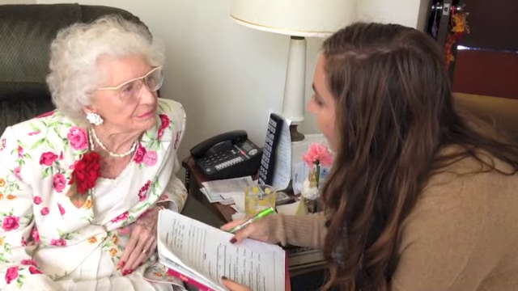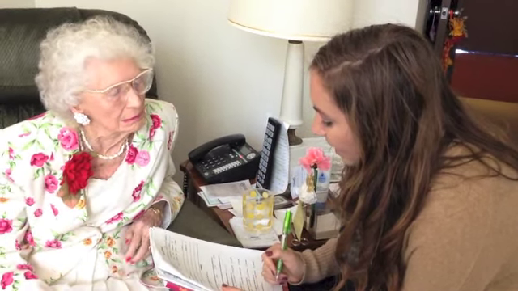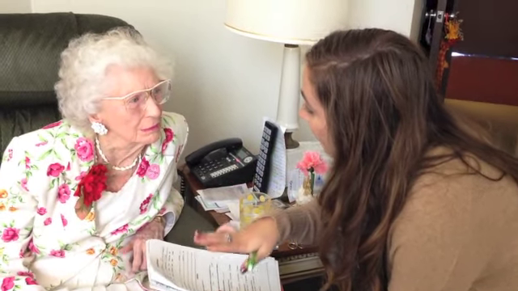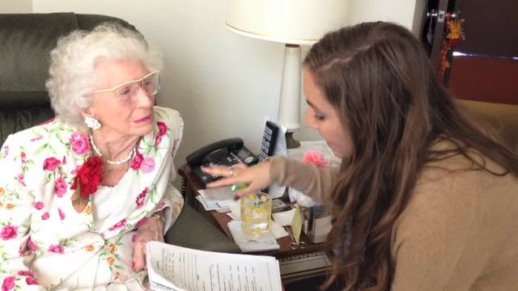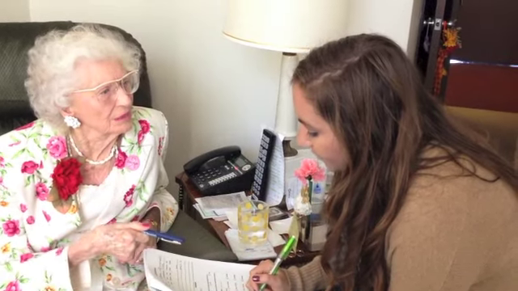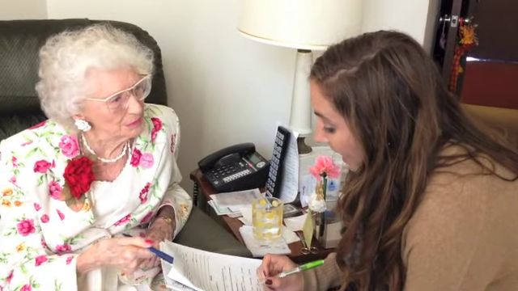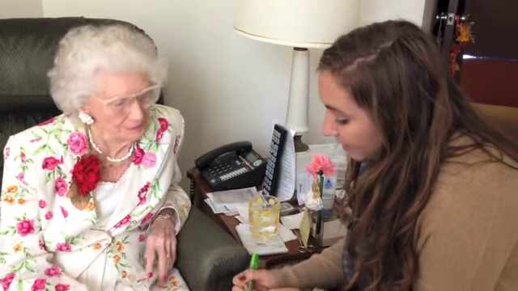How would you rate your memory capacity now in comparison to years ago, before you started to forget things? Do you think your memory now is like 25% or 50% or 75 or 100? Does that make sense? The lower it gets, the worse it is. So the lower the number, the worse it is. It's bad. So like 0 or 25%?